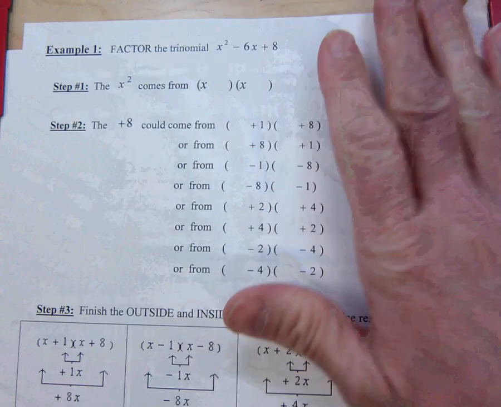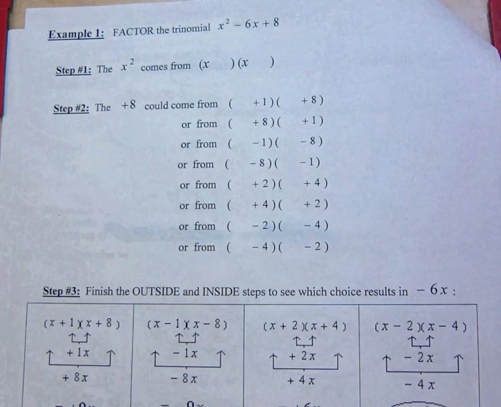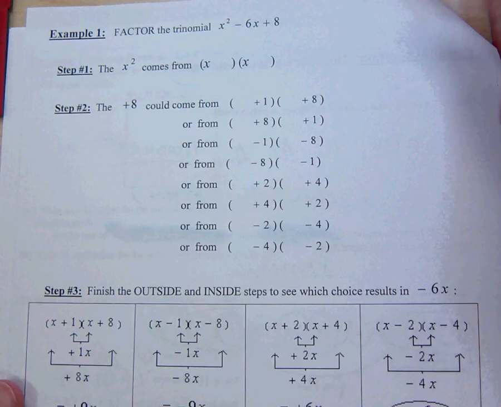Ready? This is not easy. Good news is you don't have to write anything down. Just pay attention and stop me if you have any questions. Ready, Mike? Yeah. You watching? Always watching.